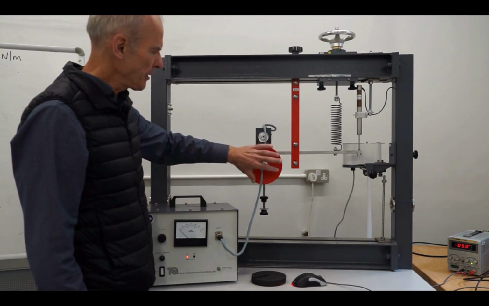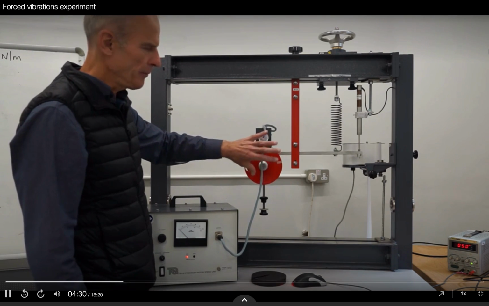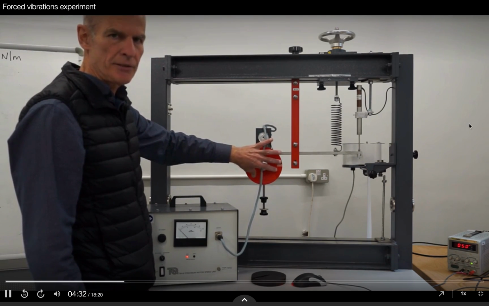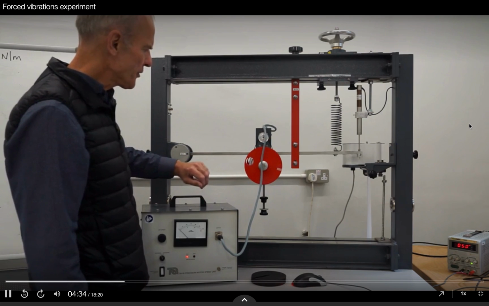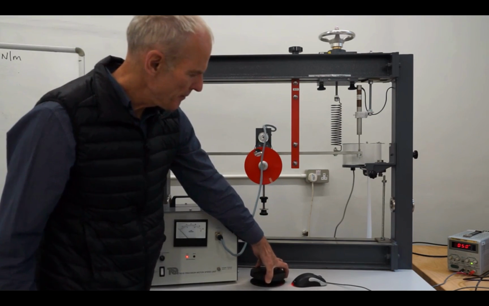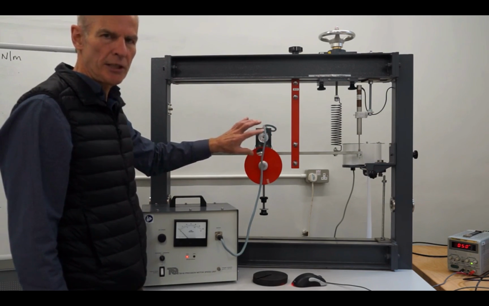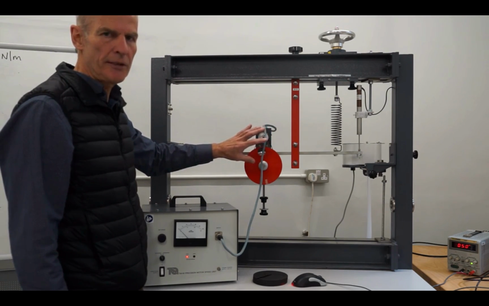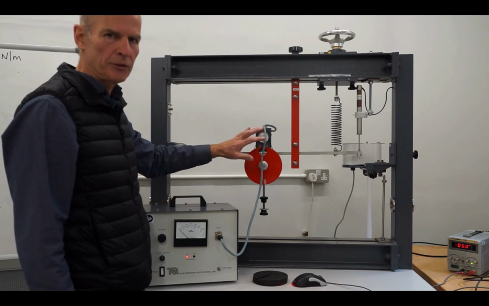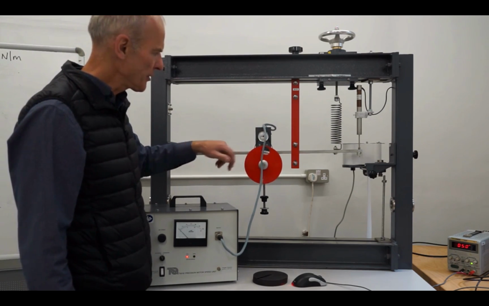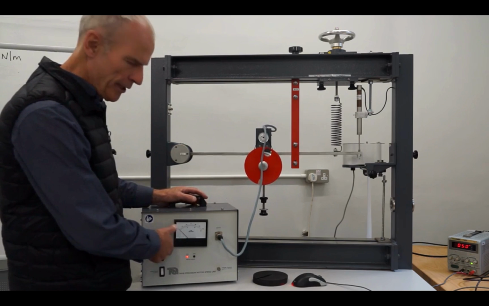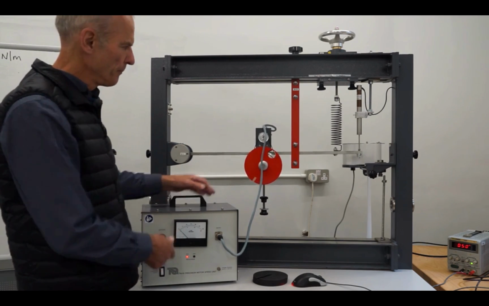Just to give you an overview, we're going to do 3 sets of experiments. In the first one, we take the natural frequency of the system, and then we take the forcing frequency at resonance. The second thing, we're going to apply a mass here, which means that we change the system. Therefore we need to record the new natural frequency. So you do exactly the same experiment, and then you reapply the forcing.